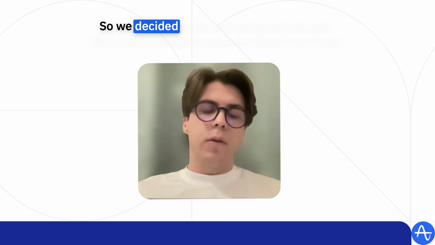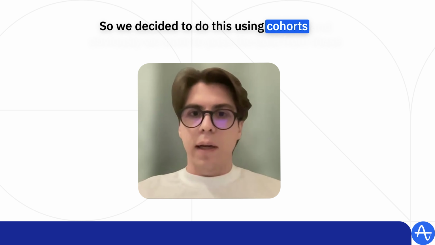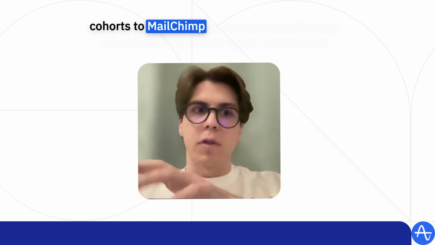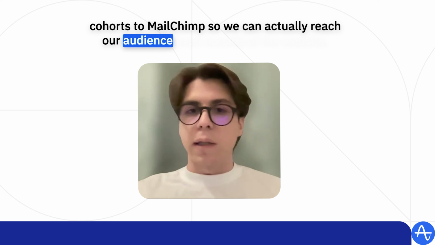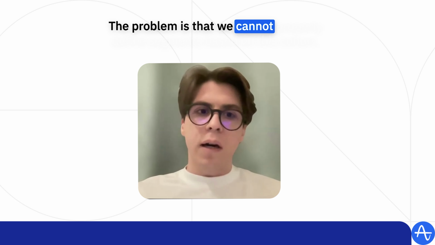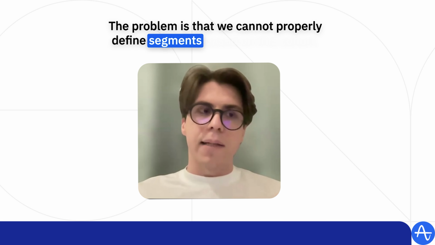So we decided to do this using cohorts, and obviously we want to pass the data from these cohorts to MailChimp so we can actually reach our audience even outside of the website. The problem is that we cannot properly define segments based on this cohort.